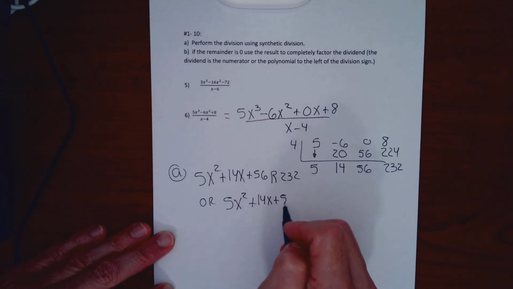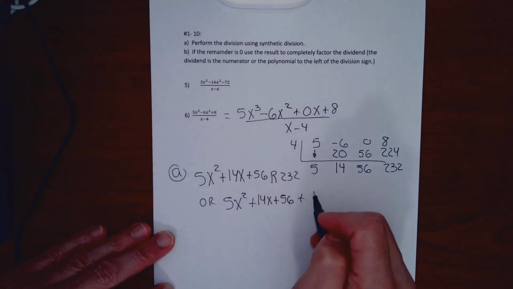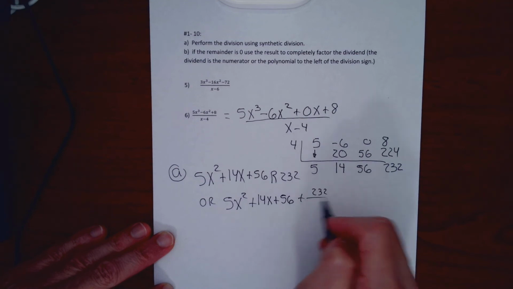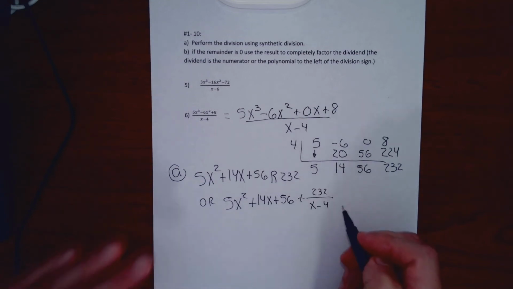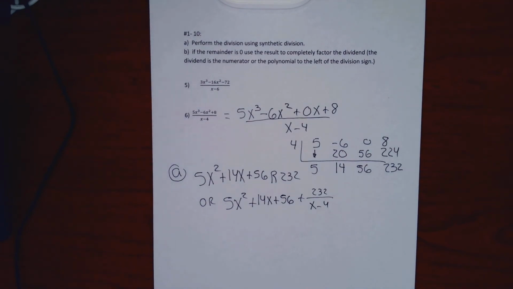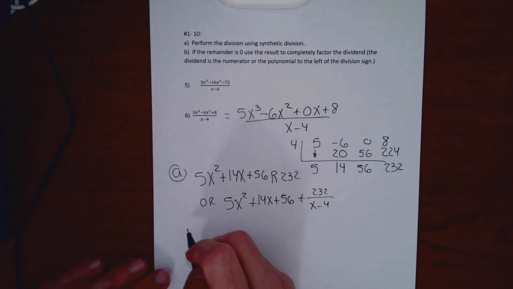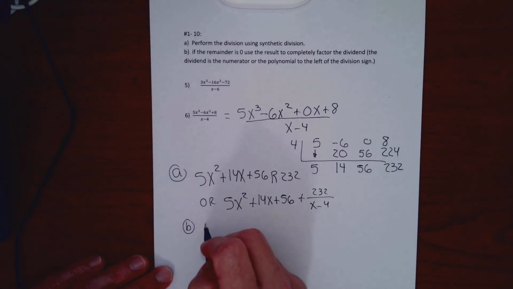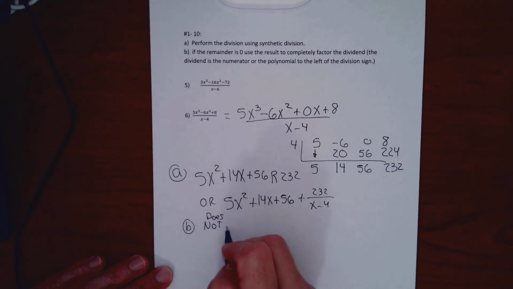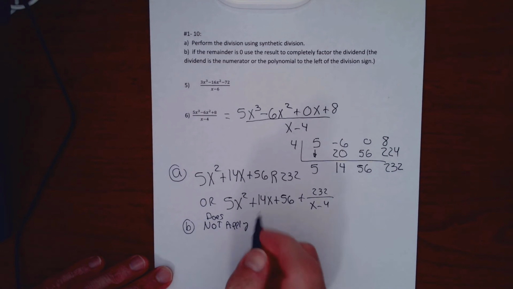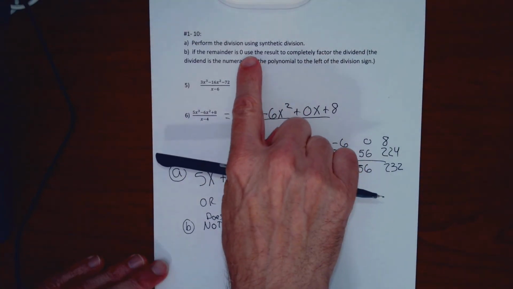Synthetic division, when you get a remainder, is really not used for much of anything other than, I guess, in section 5.4, where we'll use only the quotient part, not the remainder part. So both of those will be answers for part A, and part B does not apply. Synthetic division is only useful for factoring if you get a remainder of 0.